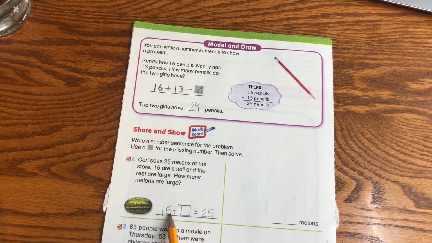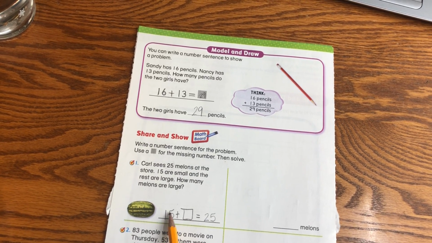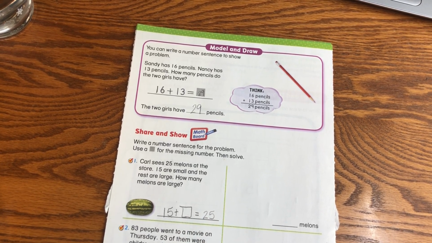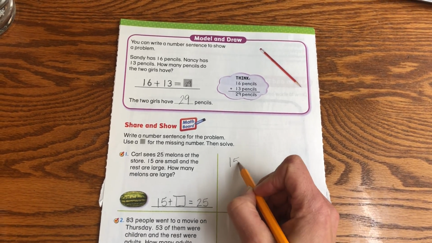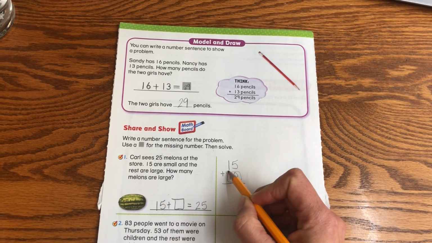Well, I can see here that I'm counting by tens, right? 15 plus 10 more equals 25. I could put it in column form to see it, just make sure I'm right. There's that box.